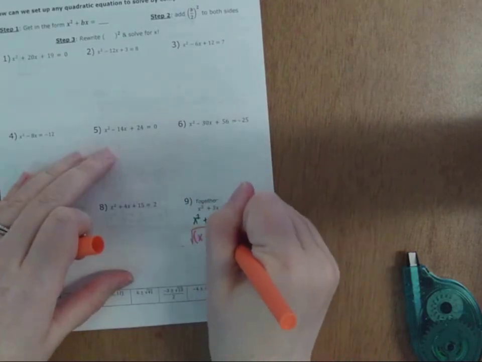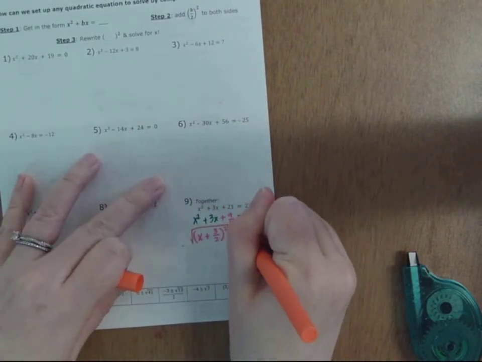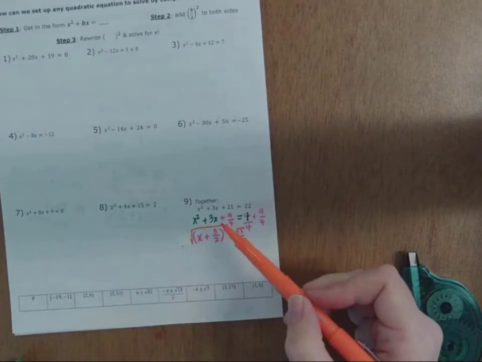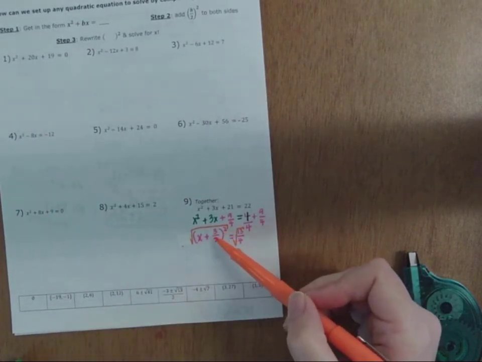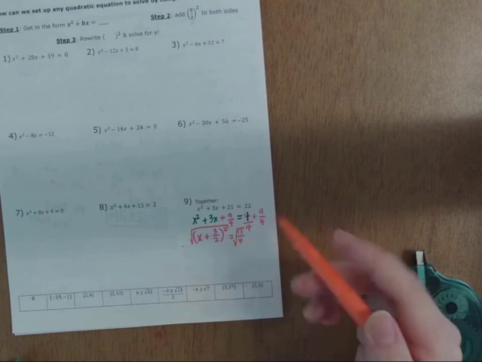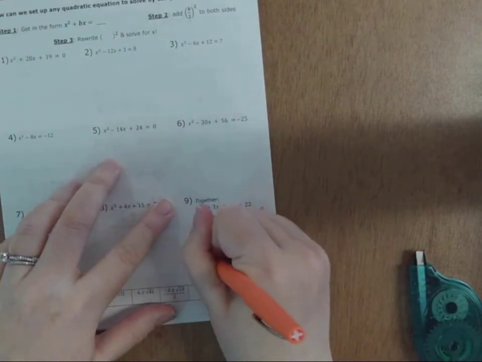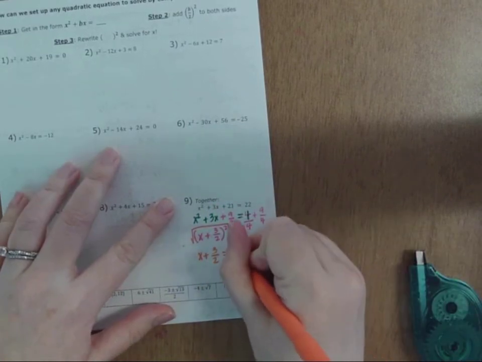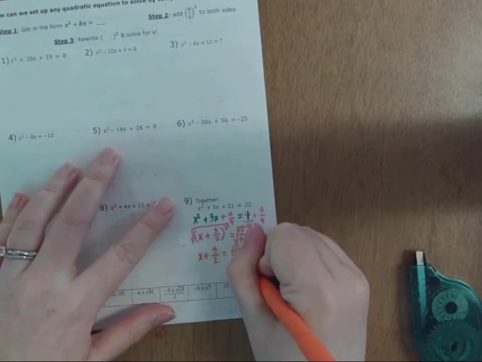Square root both sides. You take the root of the fraction. If you've squared your term right here, then the bottom will always be a square number, and then you don't have to rationalize your denominator. So x plus 3/2 equals square root 13 over 2.